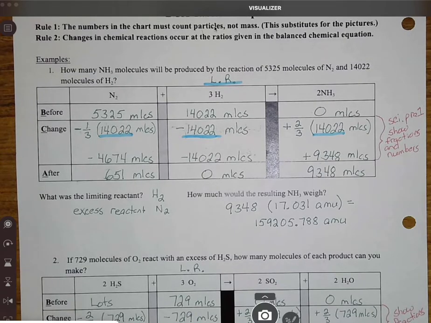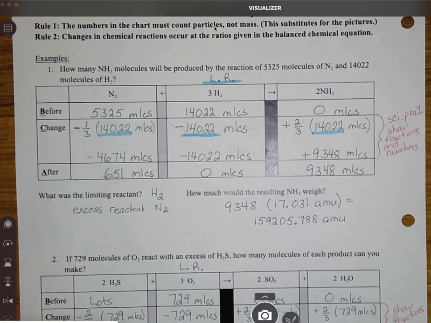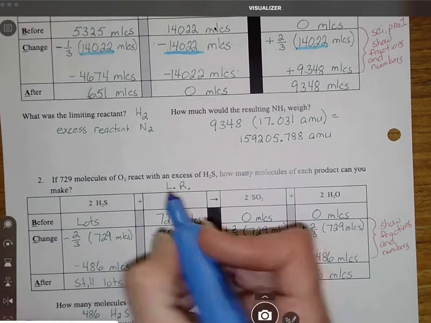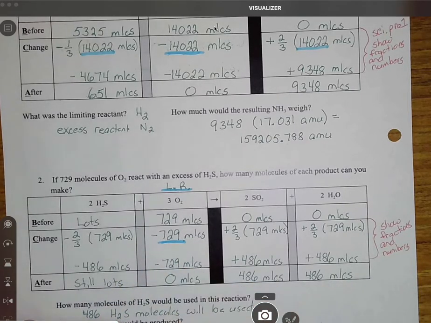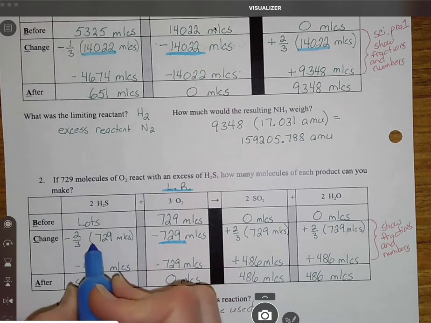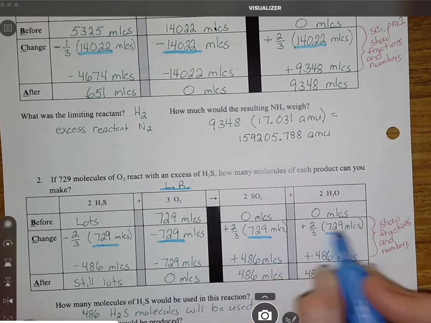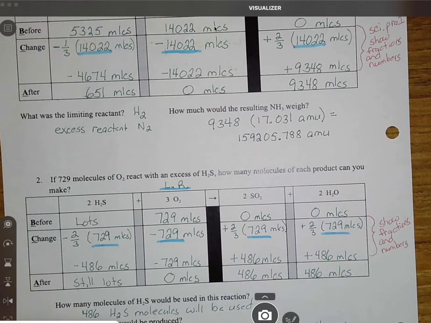It's the limiting reactant controlling the process, and if that's what's controlling the process, that's what shows up in all the boxes. The same thing happens down here. The O2 is the limiting reactant. We're spending 729 molecules of it. That 729 is going to show up in every single box because it has control of the process.